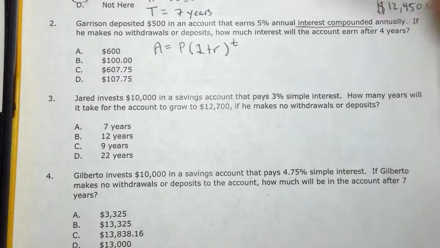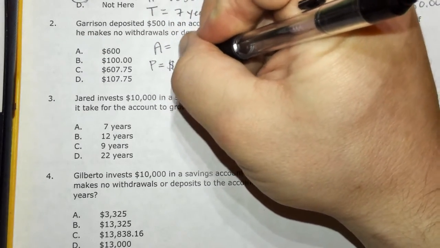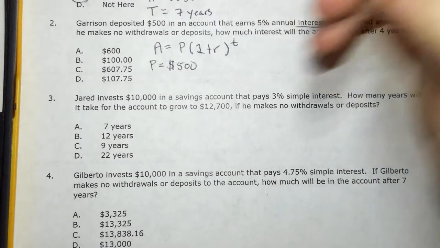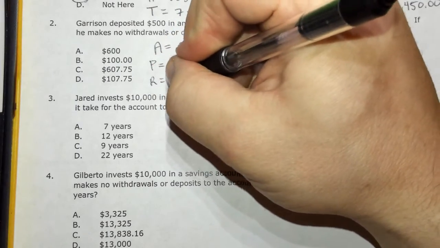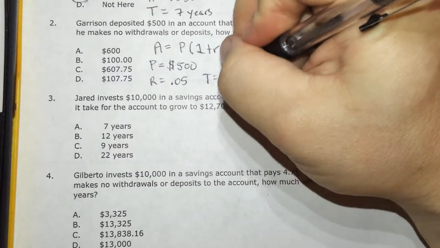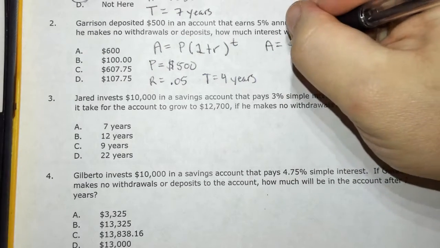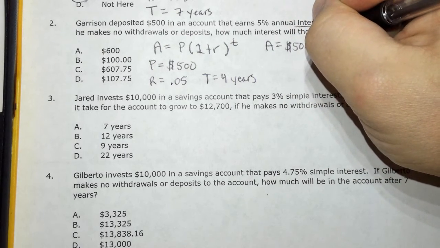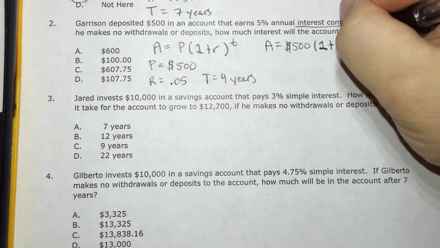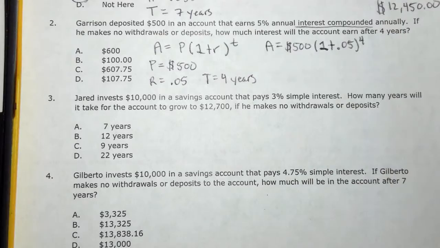Okay, now remember, P, R, and T still represent the same things. So for example, here, my principal is $500 because that's how much he deposited. My interest is going to be 5%, which we know as a decimal is 0.05. And T, my time, is 4 years. Okay, so I'm going to plug these values into my formula. A equals 500, because that's P, parentheses, 1 plus 0.05 to the 4th power. Okay, because remember, T here is an exponent.